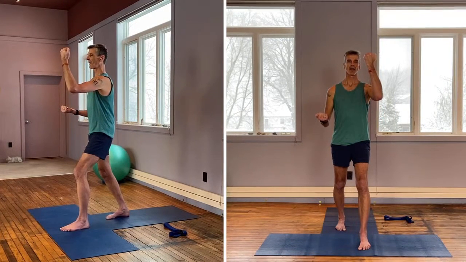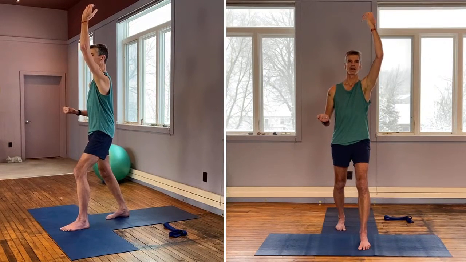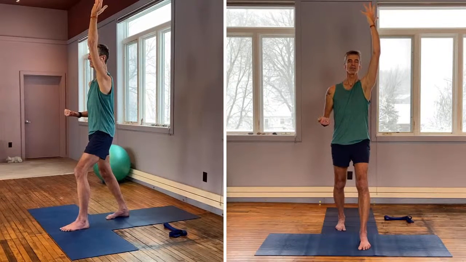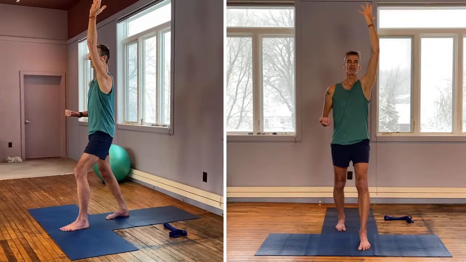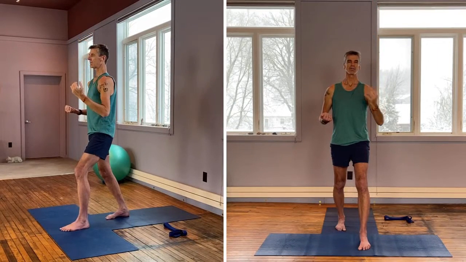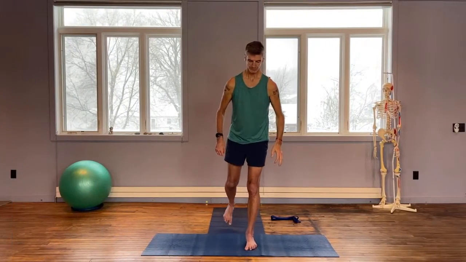So back leg, opposite side arm goes up. Opening up that hand. We'll take a few breaths here. And lowering that upper arm down. Stepping your back foot forward.